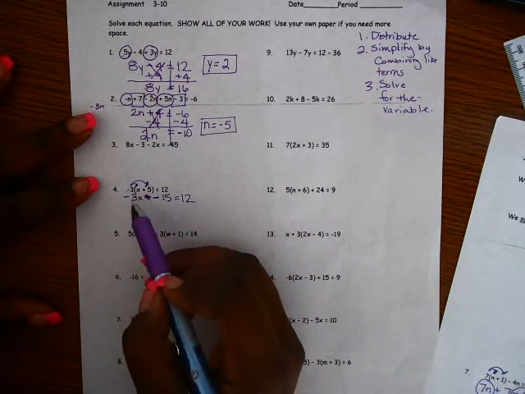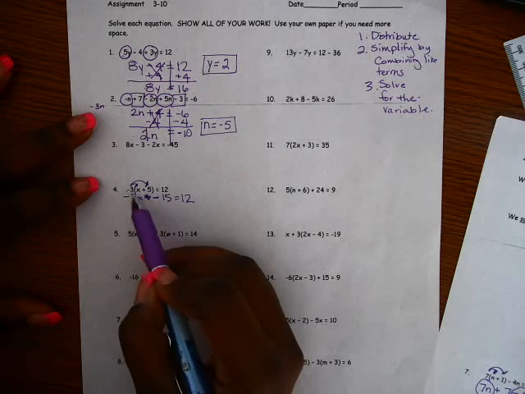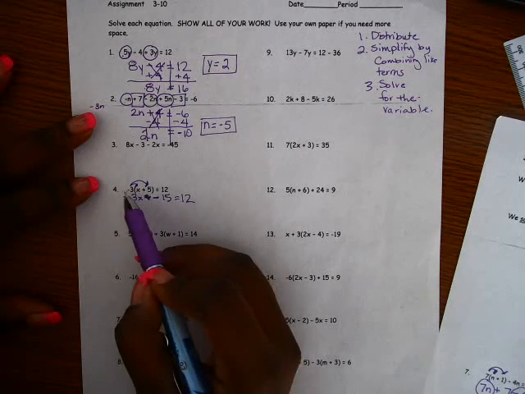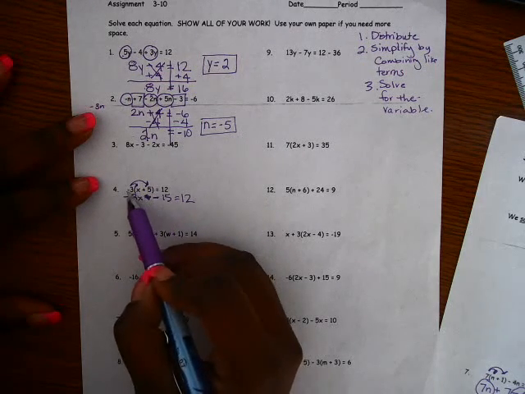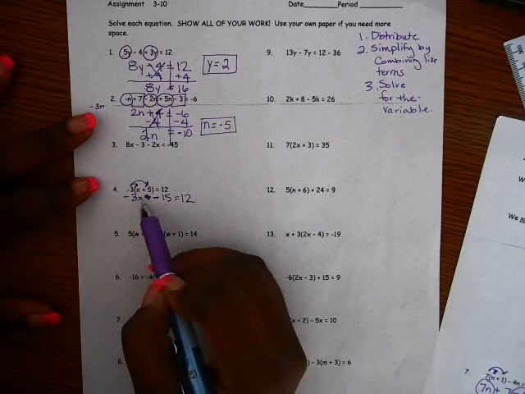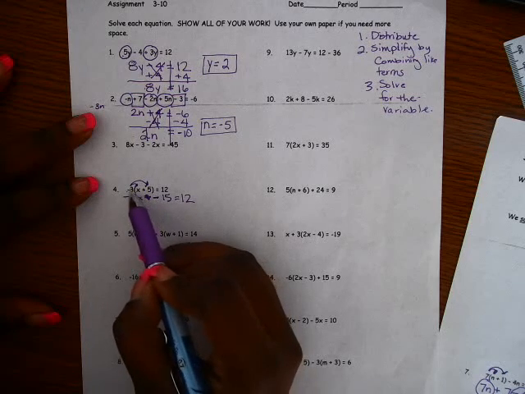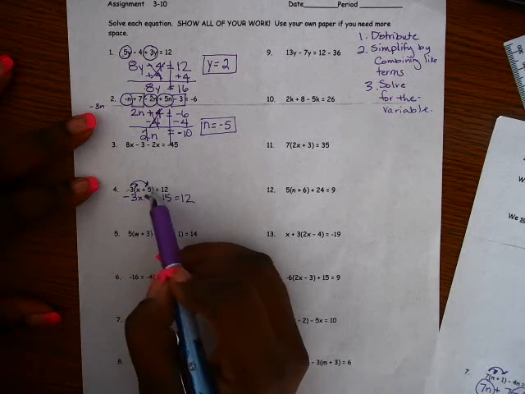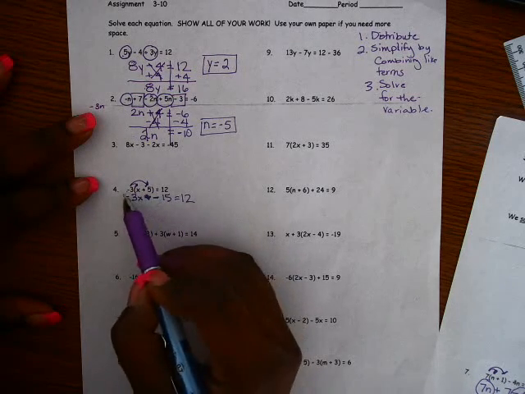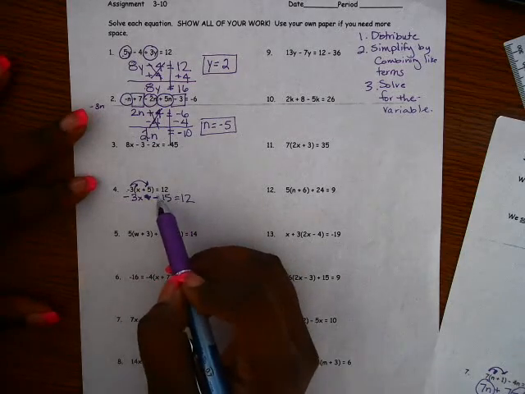Let me restate that because I don't want to confuse anybody. So because the 3 has a negative on the end, I have to use that negative when multiplying or distributing. So negative 3 times x is negative 3x, because that's a negative, times a positive, which is a negative. Negative 3 times positive 5 is negative 15, because a negative and a positive is a negative.